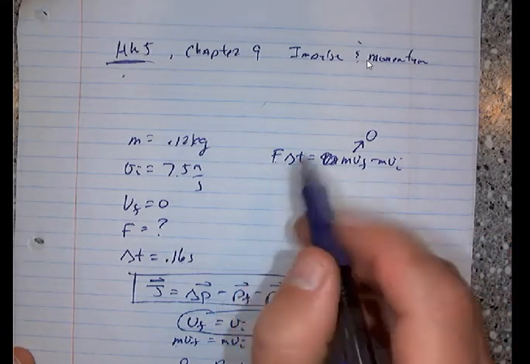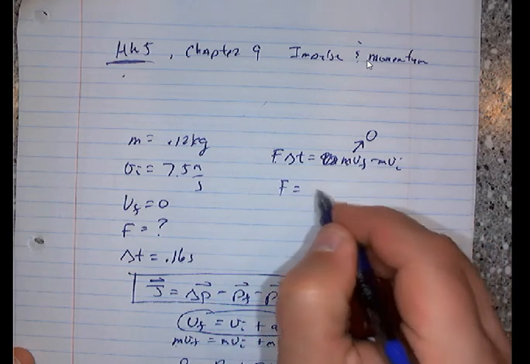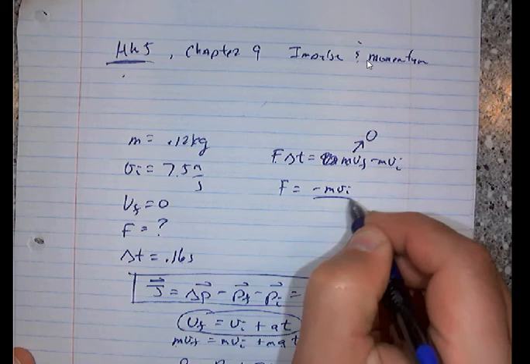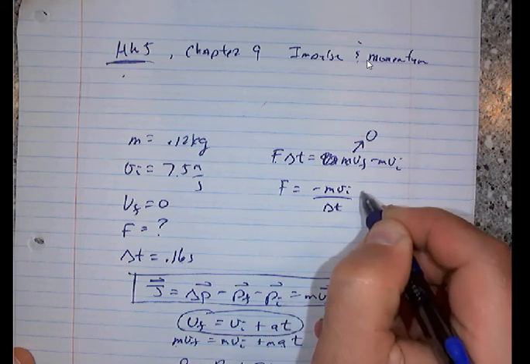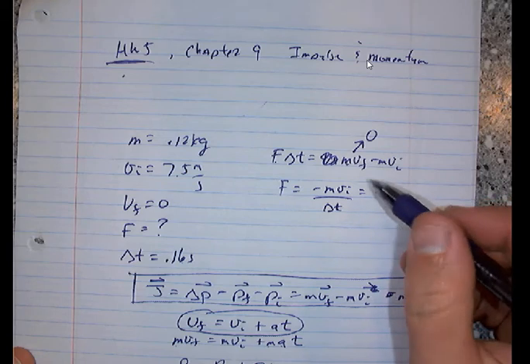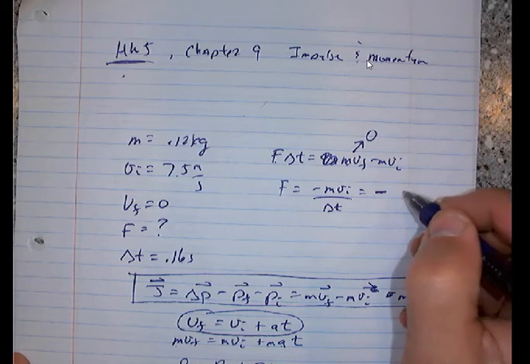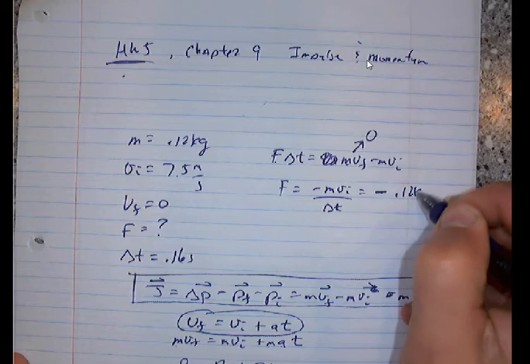So we're trying to figure out this force. Again, this term is 0 minus mv initial divided by the amount of time. And then we have everything. There's a minus sign here. Again, that just indicates that the direction of the force on the snowball is opposite the direction it was actually moving. So you can put everything in here: minus 0.12 kilograms.